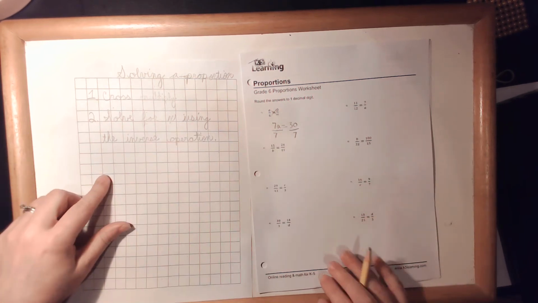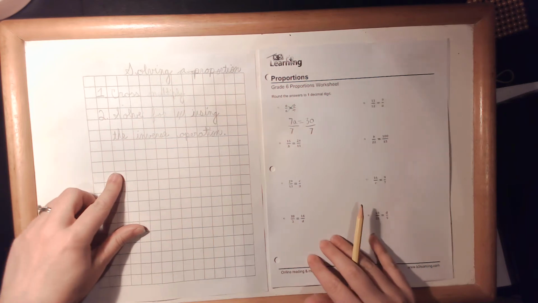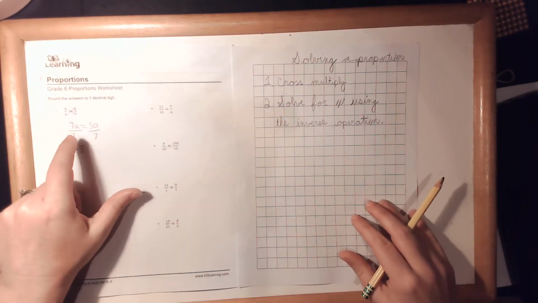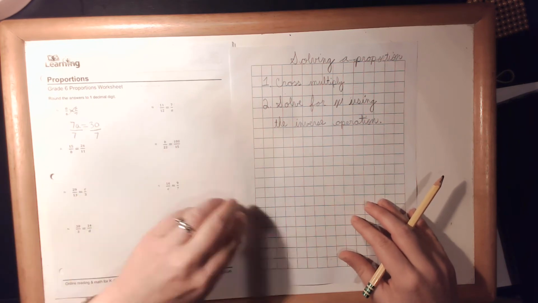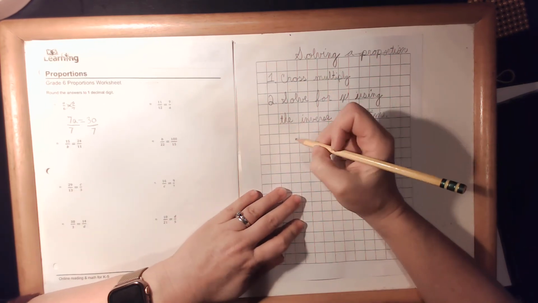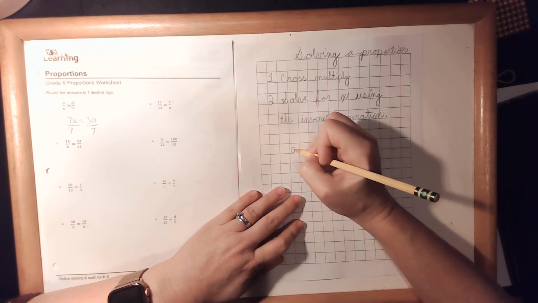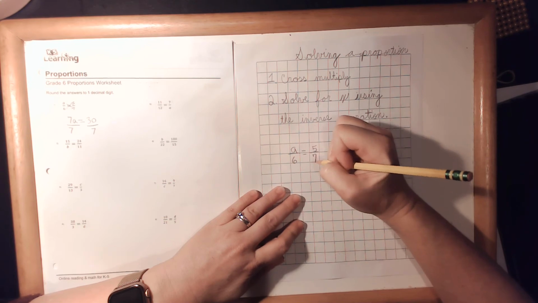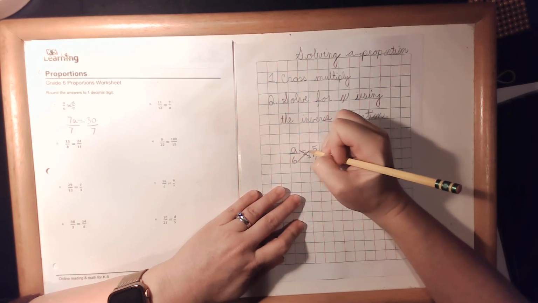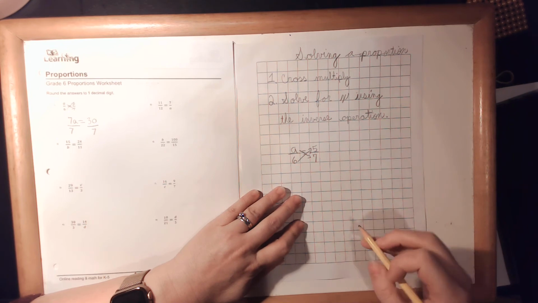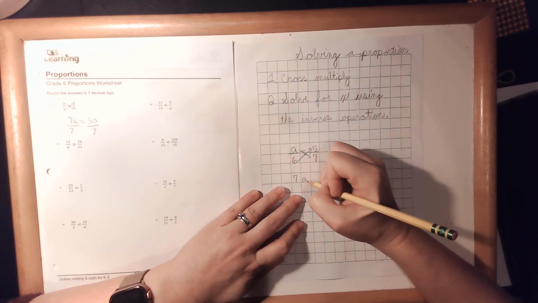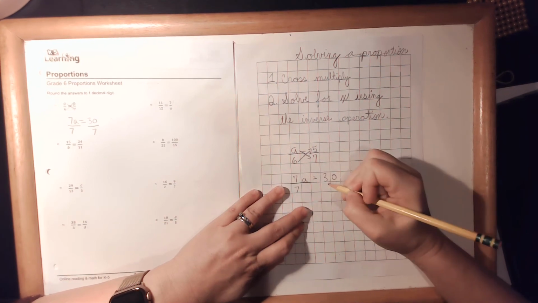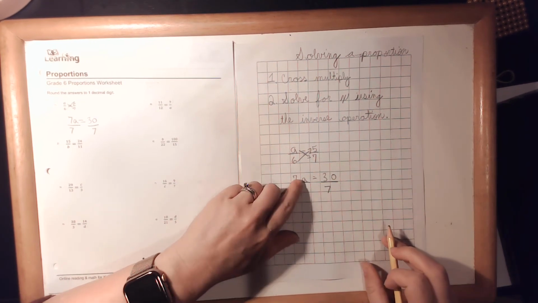Now I'm going to move over here to paper. I highly recommend that you keep a piece of graph paper to the side so that you can do the work and then just write your answers over on your sheet. So starting again fresh, I'm just going to write the same equation, a over 6 equals 5 over 7. Cross multiply to make my equation says that 7a equals 30. Divide by 7 on both sides to give me what a is.